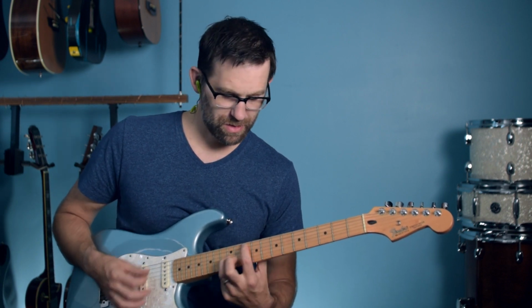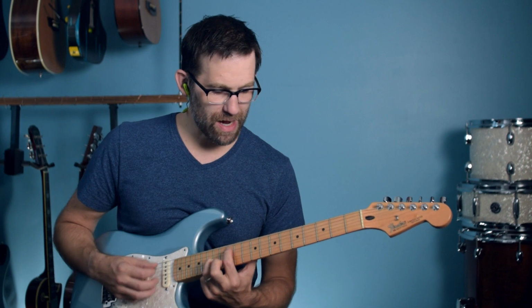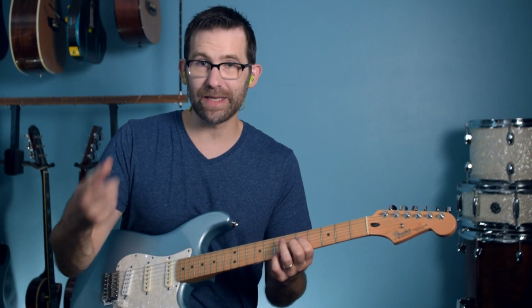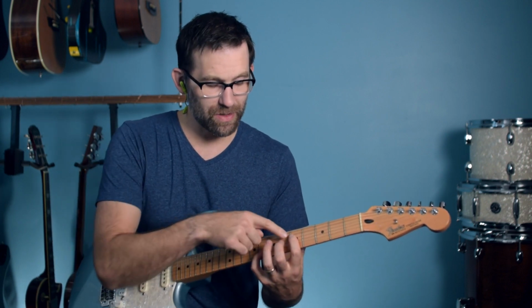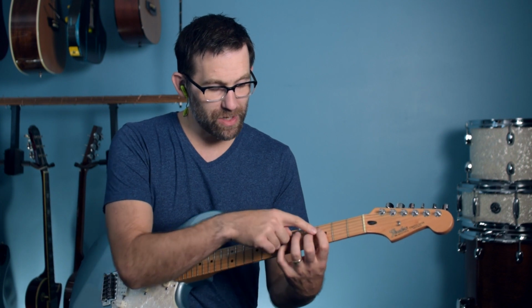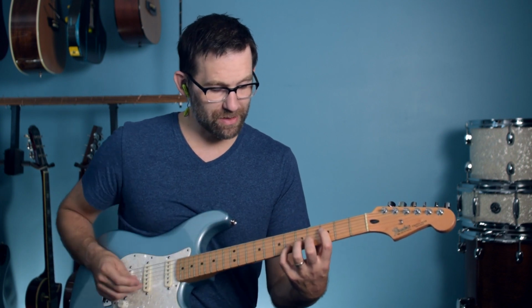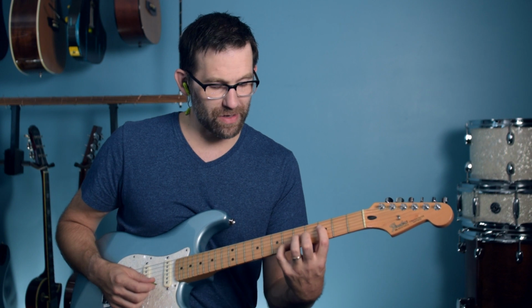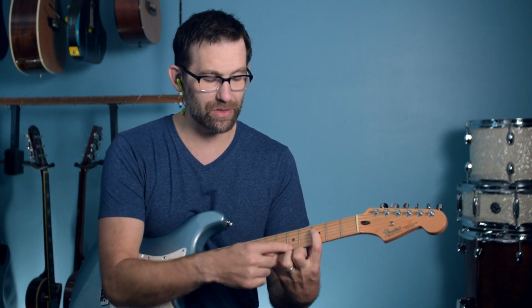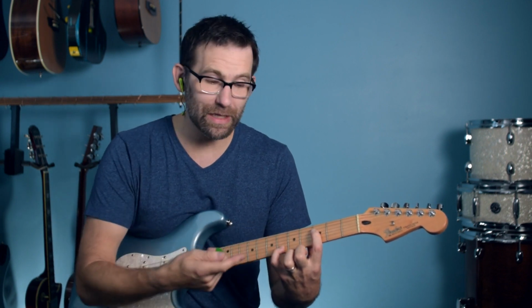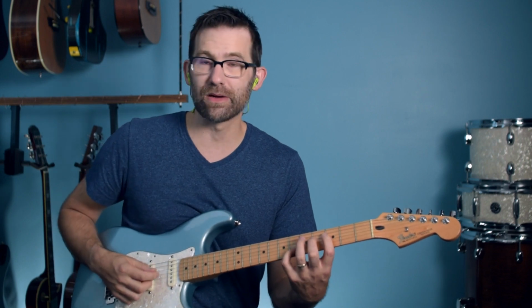Now, if you're on the D string and you want to jump down to get an octave, you have to skip. So you would go 3, 4, 5, 6. You skip a string and skip up 3 frets, so there are 2 frets in between. Okay, 2 frets in between. This is what the pattern looks like.